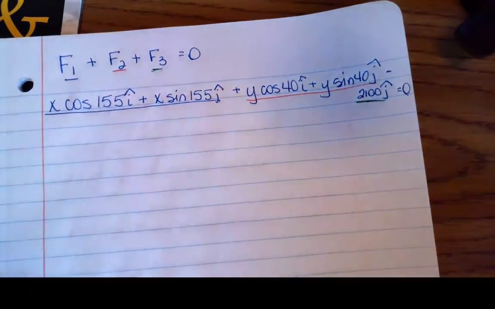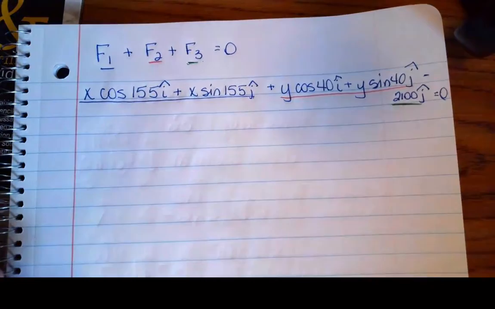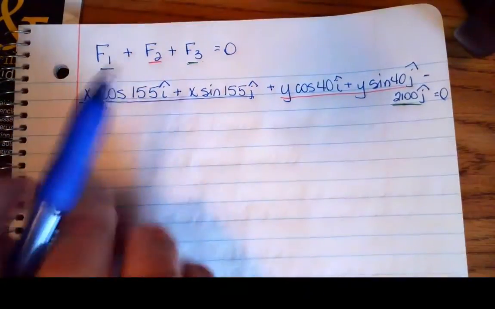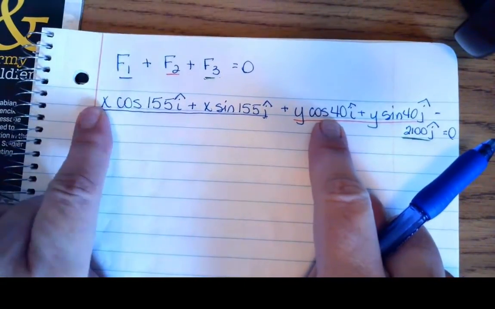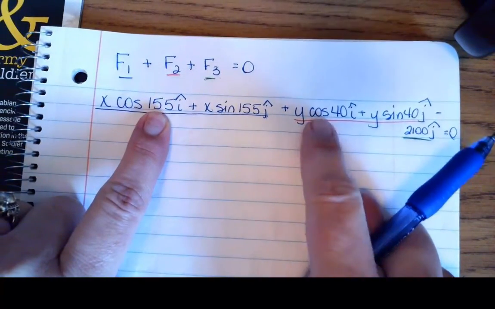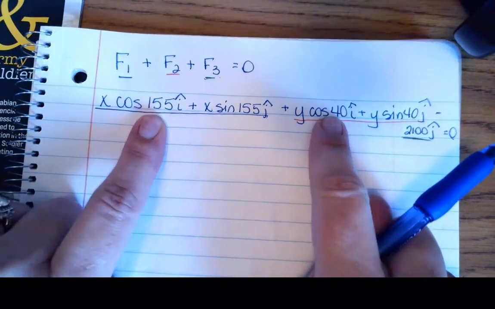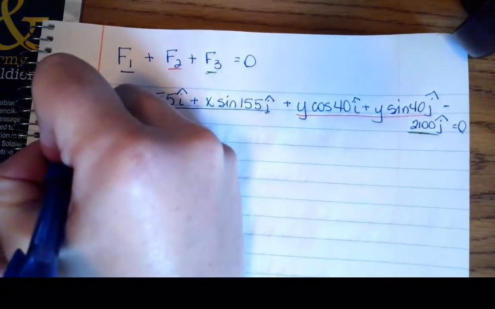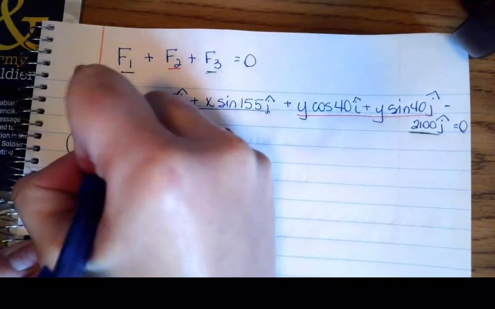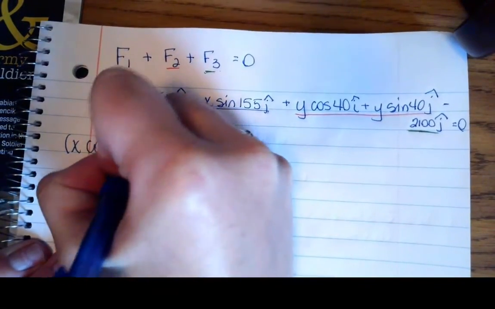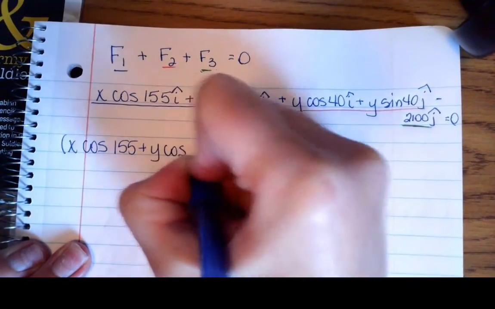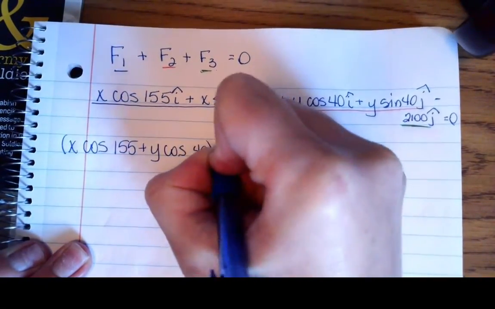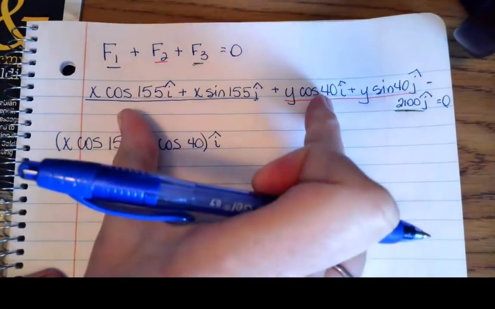So what we have first is, and we're just going to use a different color pen, so I'm just going to go back to blue. If I add up my i's, I'm going to get x cosine 155 plus y cosine 40 on I. Okay, so I've added my i's together.